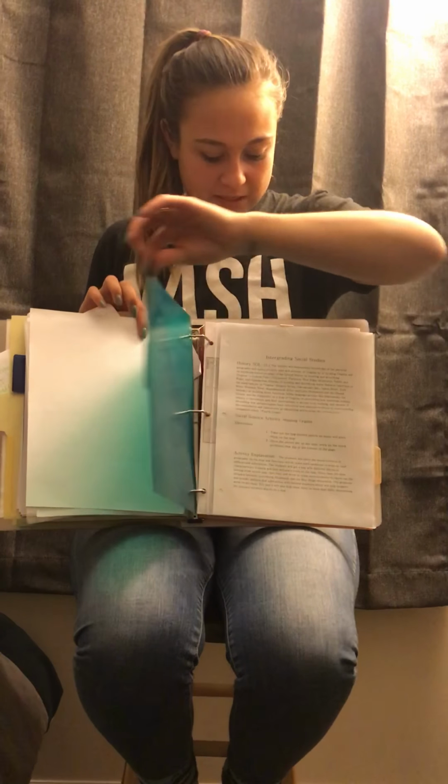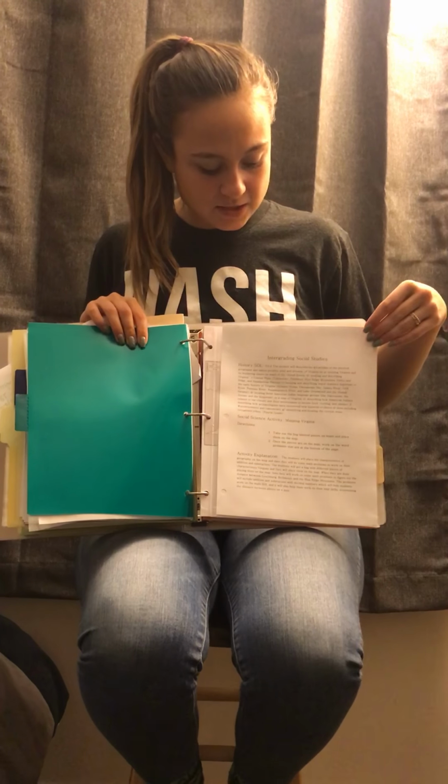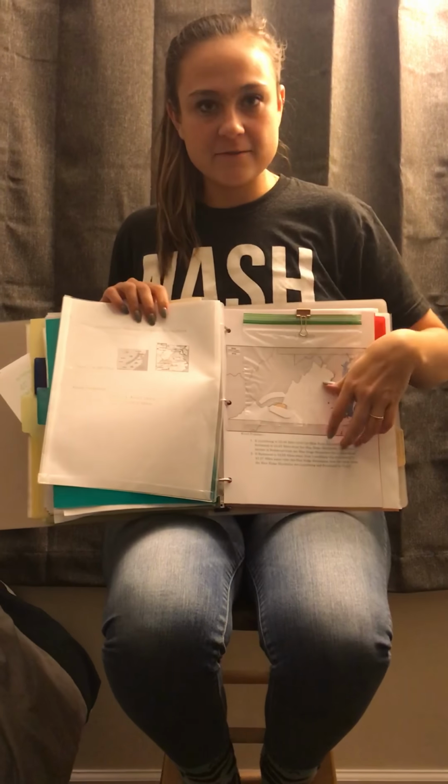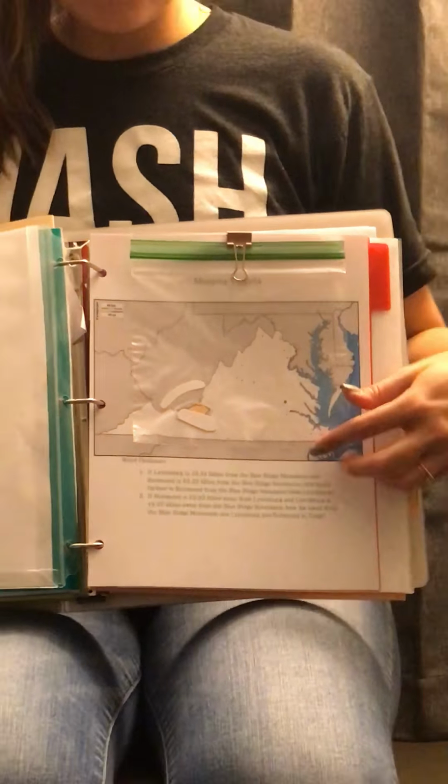And then we move on to the integrating lessons, and this one is the social studies. And in this lesson, the students are going to take these little things out of the bag, and they're going to place them onto the map. And what they are is a city where Richmond is and Lynchburg is on the map, including the Blue Ridge Mountains. And they'll answer these word problems, which will go over adding and subtracting the decimal numbers with the answers on the sheet.